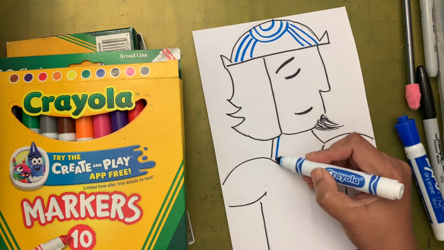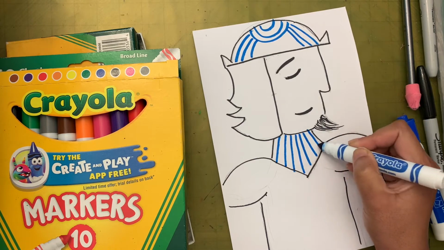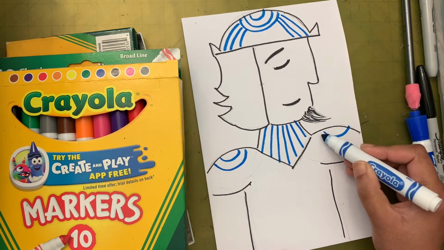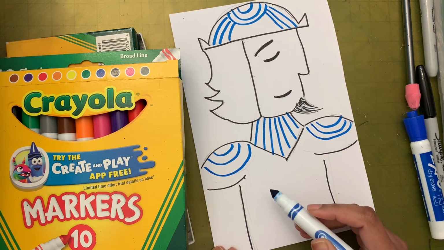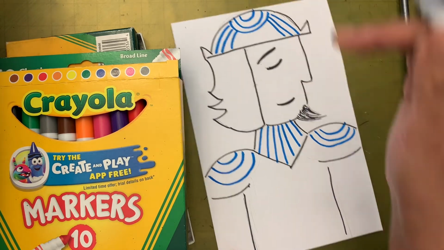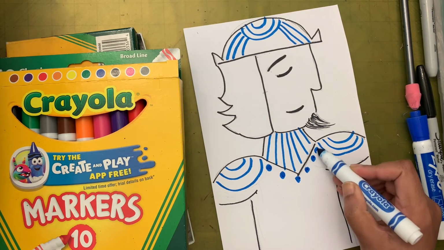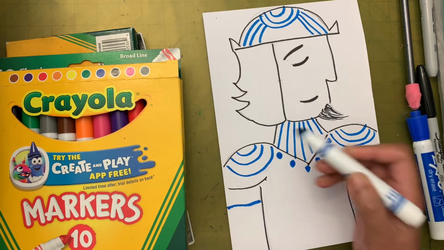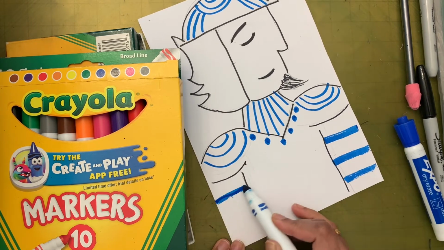Here his neck is also covered. He's wearing armor. Here I'm going to add lines on the arms.